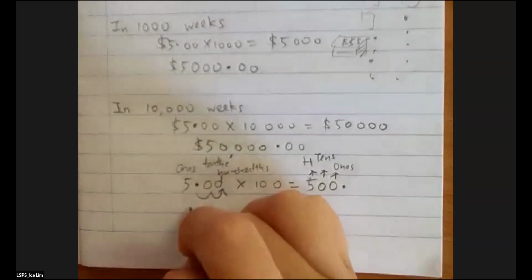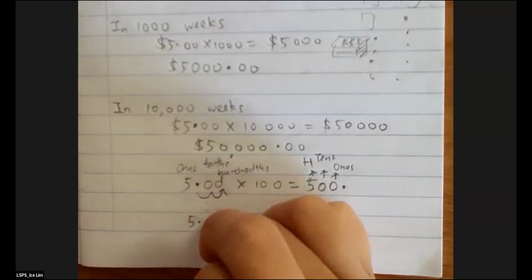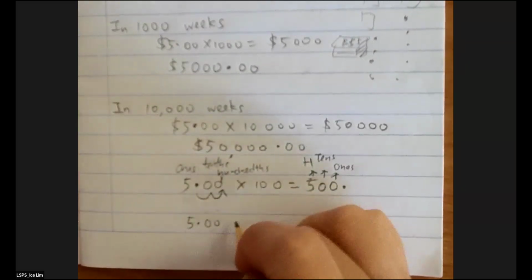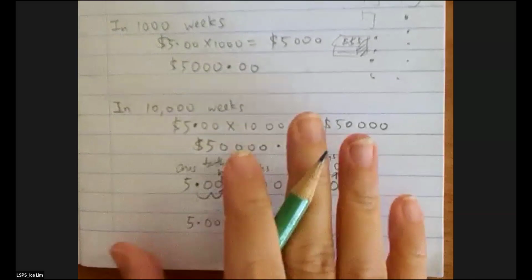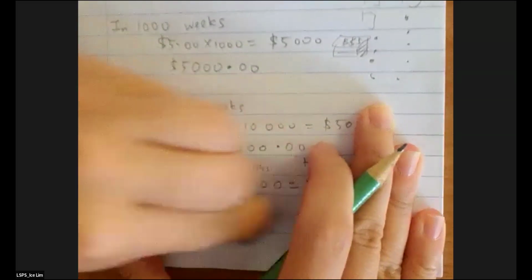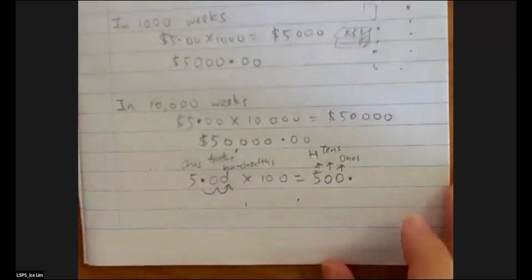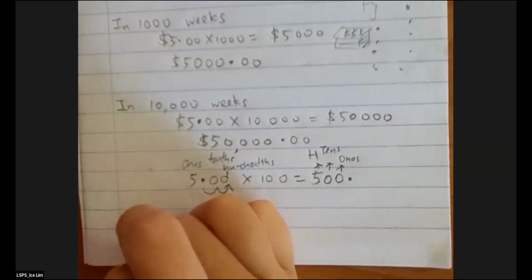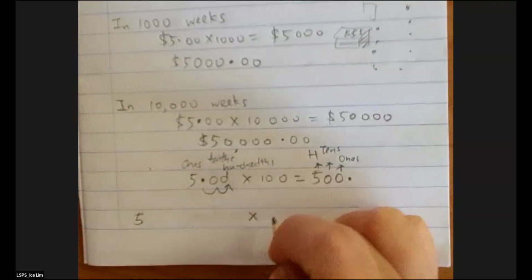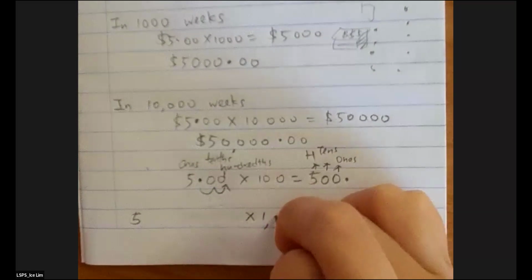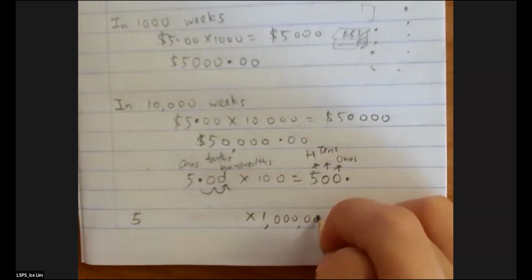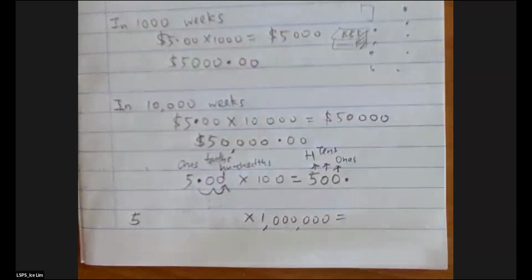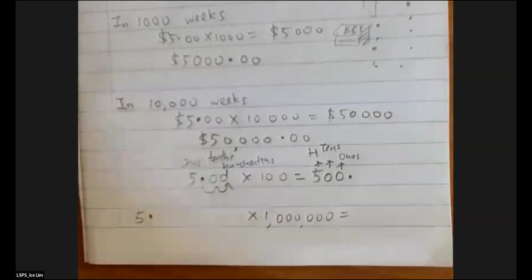So if I do $5 and then I multiply by 1 million. Million sounds like a very, very big thing. 5 times 1,000,000 equals, so I have a decimal point here.